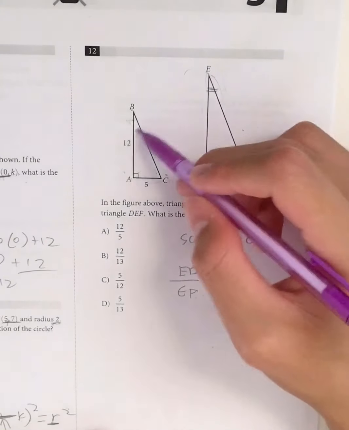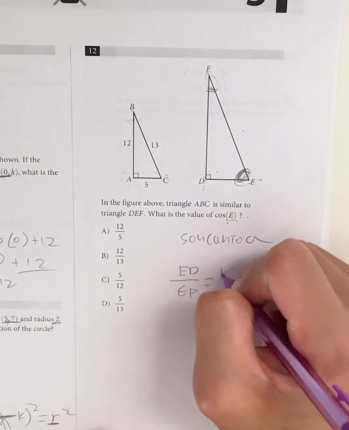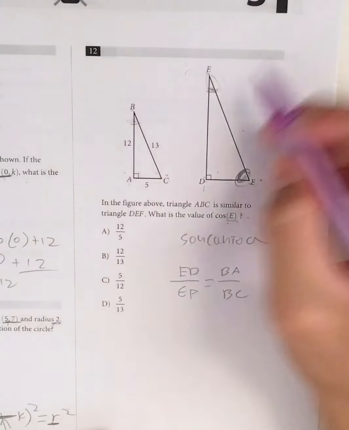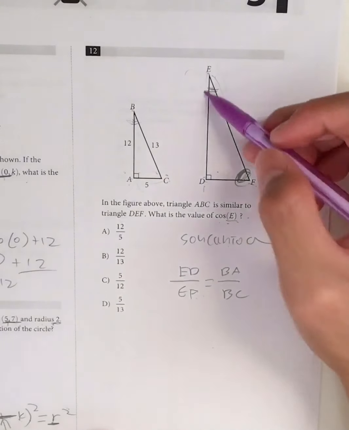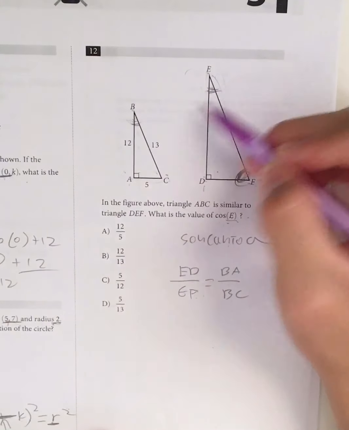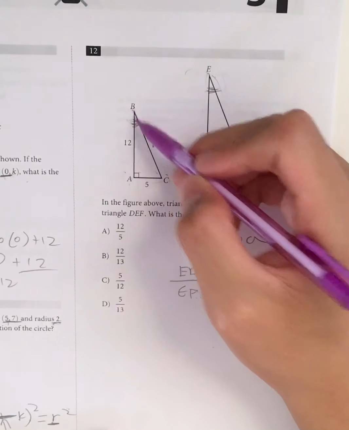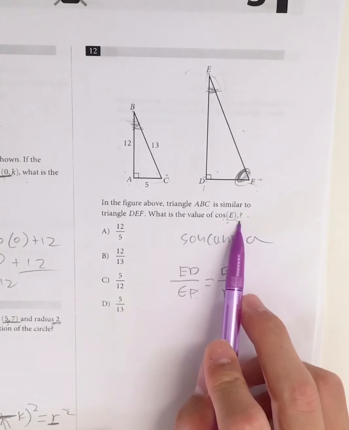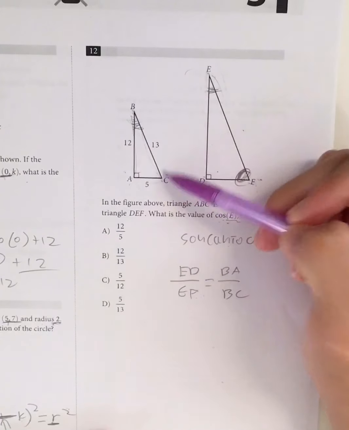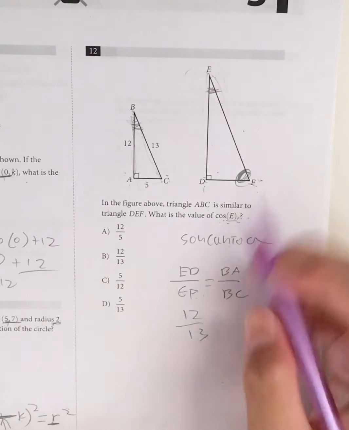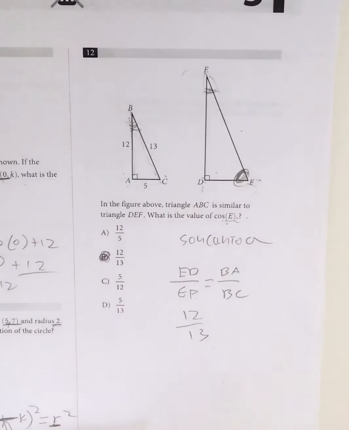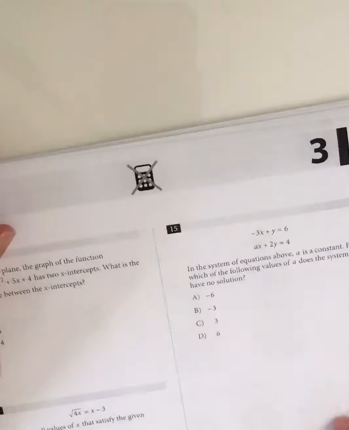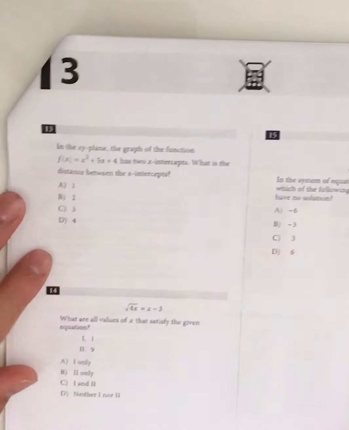So this is the same as BA over BC. Because angle E, right? Angle E and angle B are similar. They're the same angle, right? So using this triangle, right, we have cos of E, adjacent over hypotenuse, which is equal to 12 over 13. Boom, your answer is going to be B. Right, this was really easy. Geometric properties, remember that? And you guys will always get that question correct.